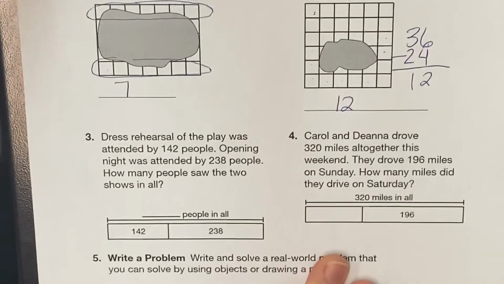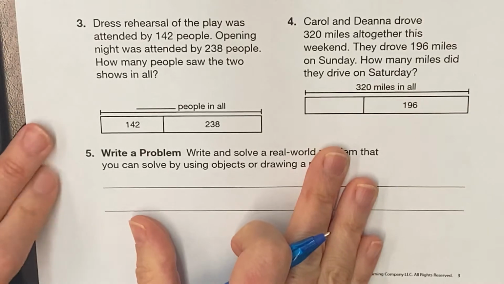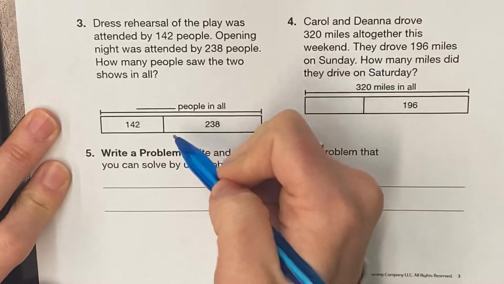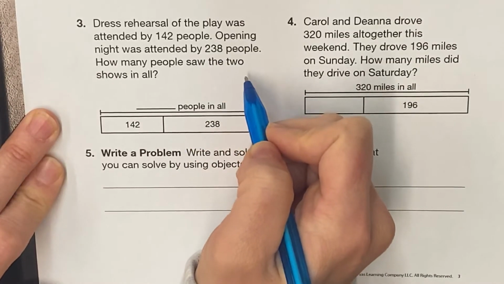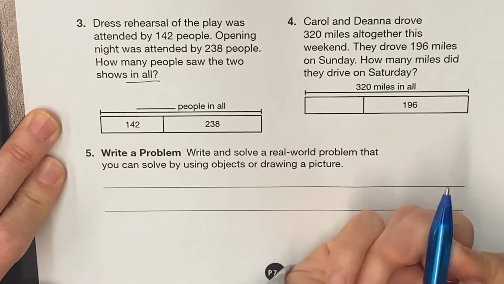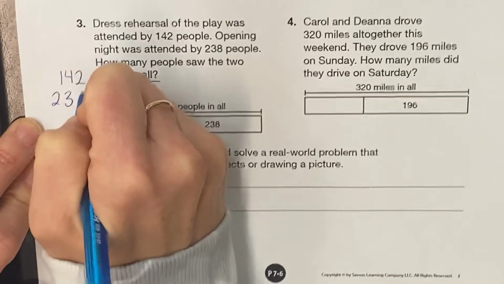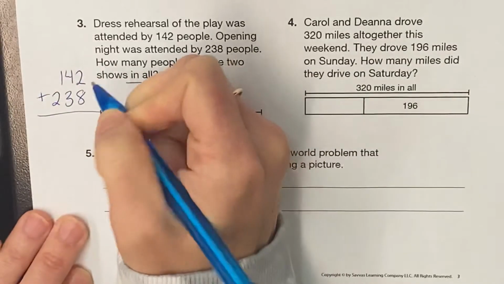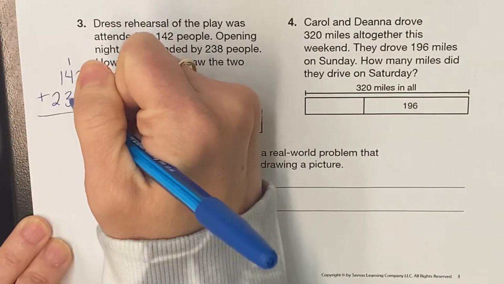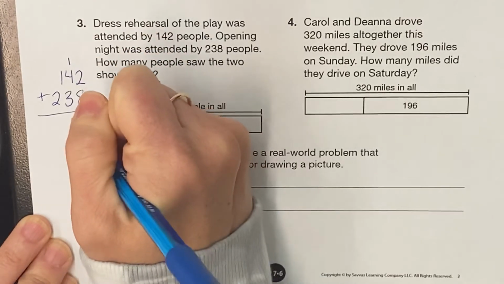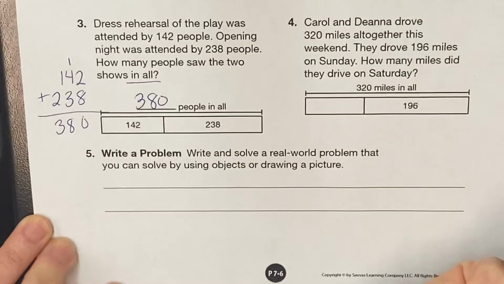Okay, number 3. This is a different looking problem. Dress rehearsal of the play was attended by 142 people. Opening night was attended by 238 people. How many people saw the 2 shows in all? In all means to add, so we're going to add 142 plus 238. Okay, 8 plus 2 is 10. Carry your 1. 3 plus 1 is 4, so 4 plus 4 is 8, and 2 plus 1 is 3. So 380 people in all.